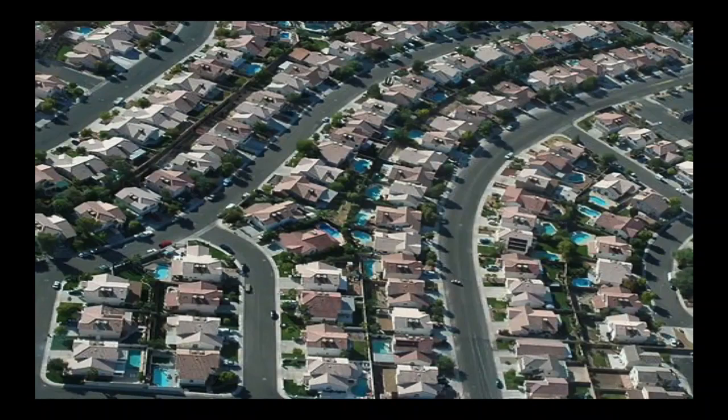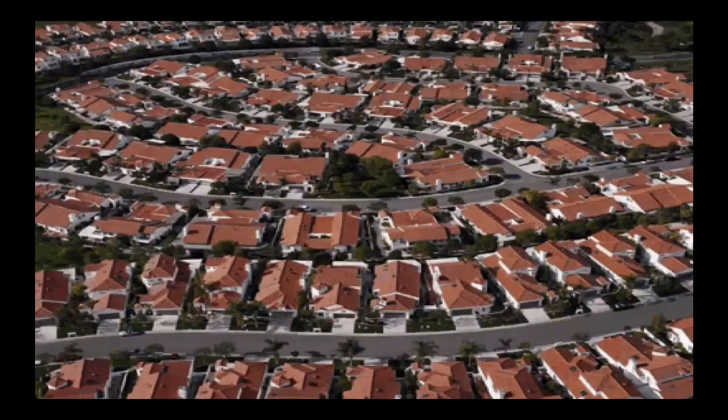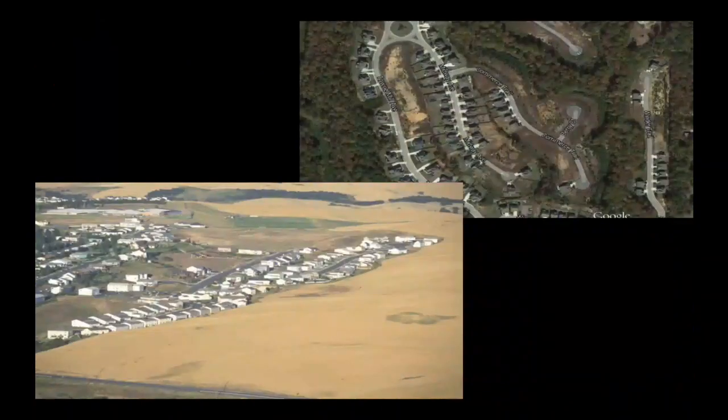So these are ways that you could tell that you might be looking at sprawl, but the only way you can really tell for certain is to understand what's around. So these are examples of sprawl suburban developments because you can see that they're actually on agricultural edges.